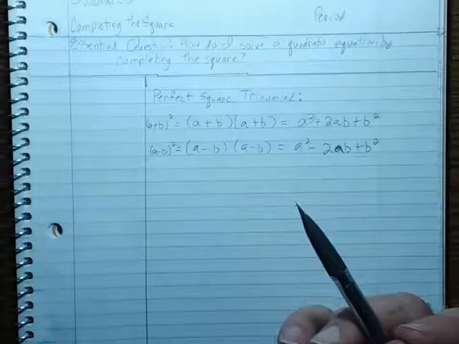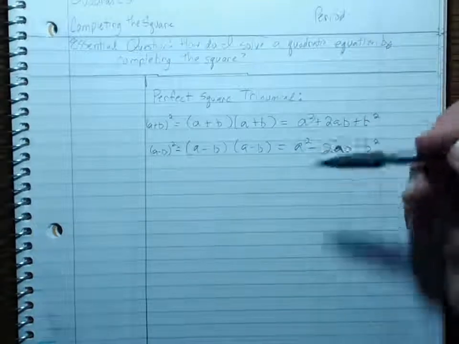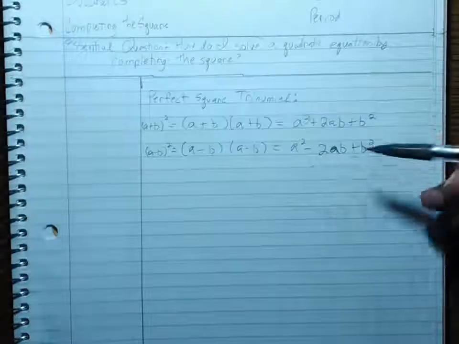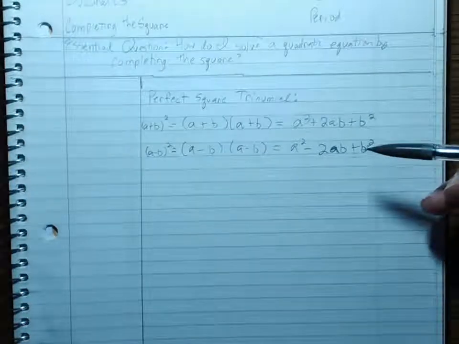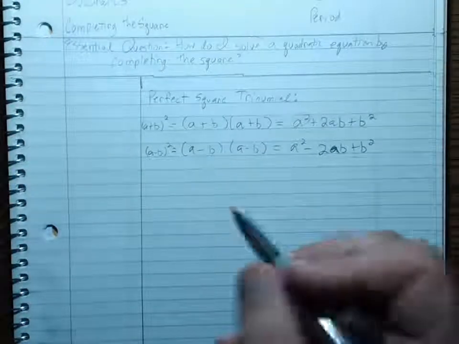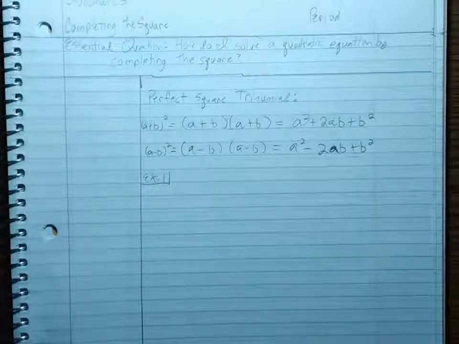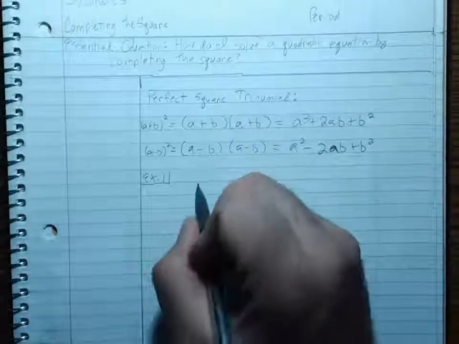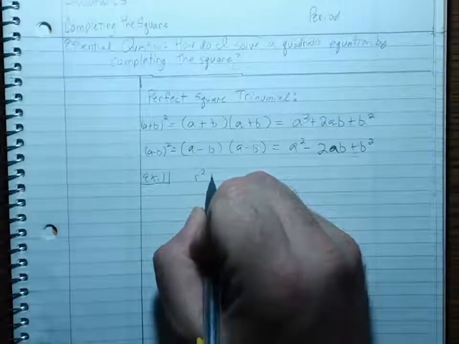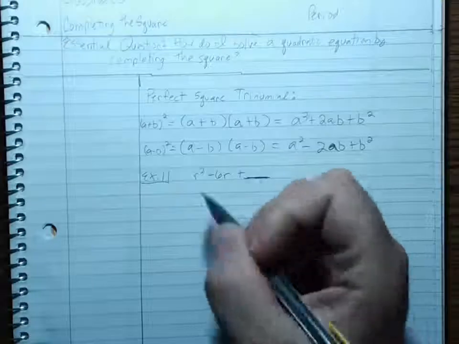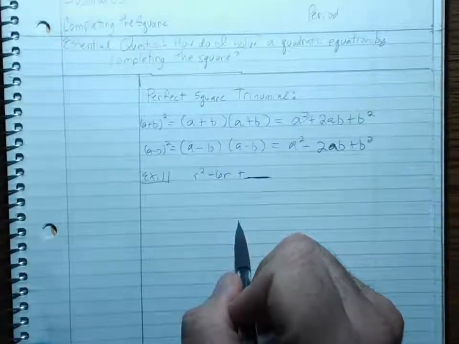So let me see if I can show you. There are a lot of other skills in here. I mean, I could spend time talking about how you complete the square and getting into all of that. It's not a difficult thing. Let me show you just an example. I got a couple here pulled up. So for example, if I had r squared minus 6r, I need to know what I would add here to make this into a perfect square trinomial.